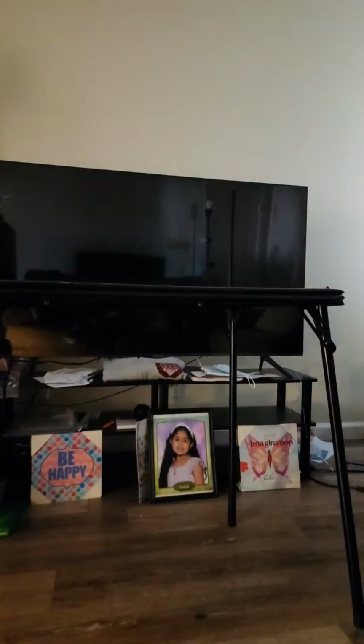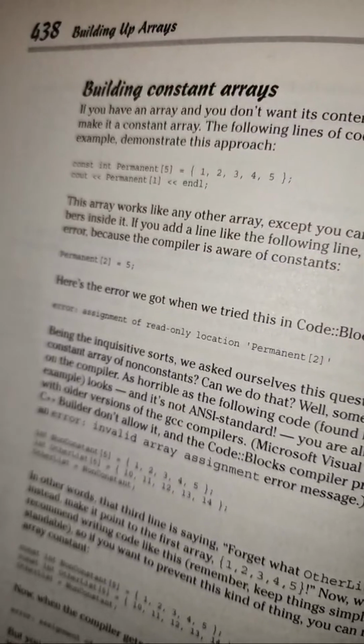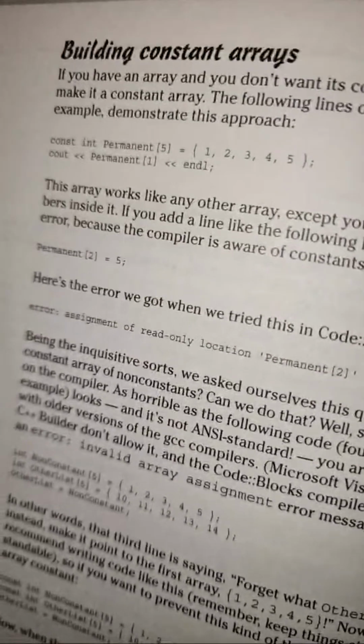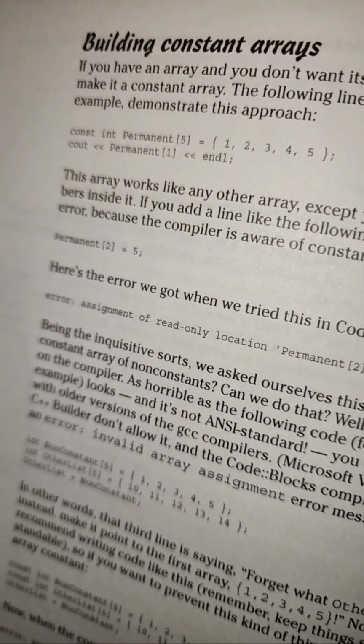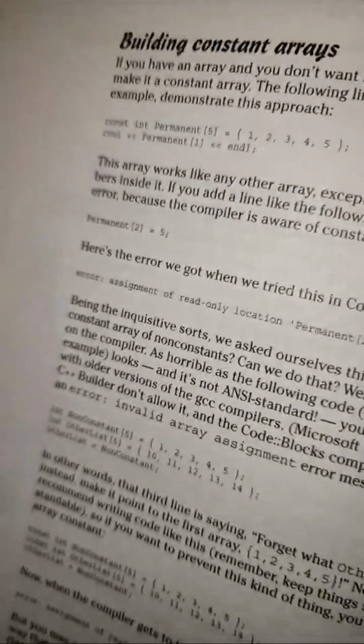Since people are here who might care, I'll show the book for these parts with the code. All right, const int permanent[5] = {1, 2, 3, 4, 5}; cout << permanent[1] in line. Okay, that's the part.